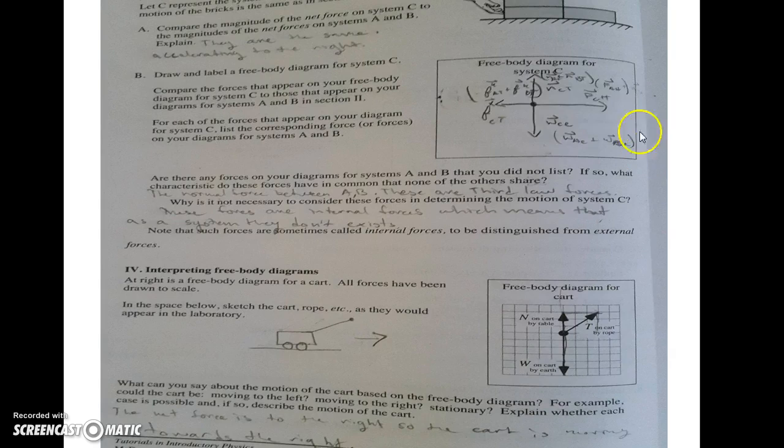And then for the weight, we also have the two weights, A to the earth and B to the earth. The same goes for the normal force of B to the table and A to the table. And then we just have the force of the hand exerting force on A, which is the corresponding force.